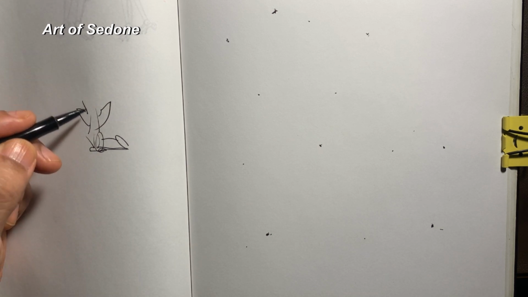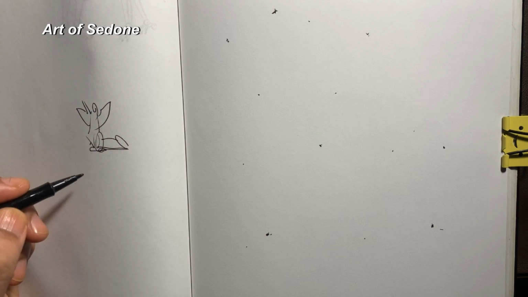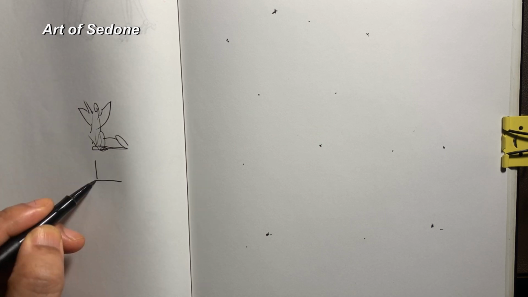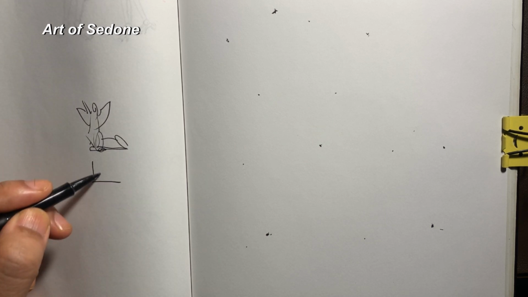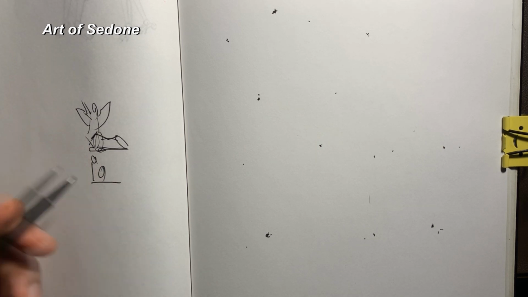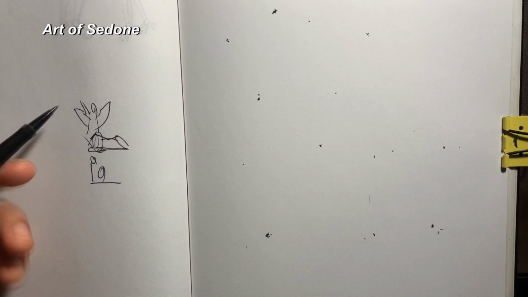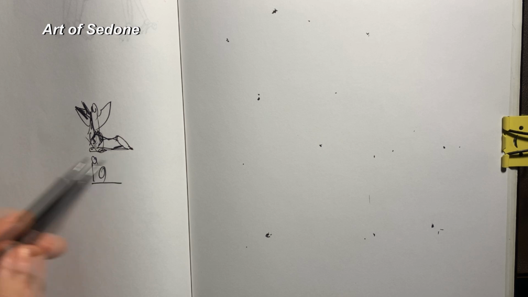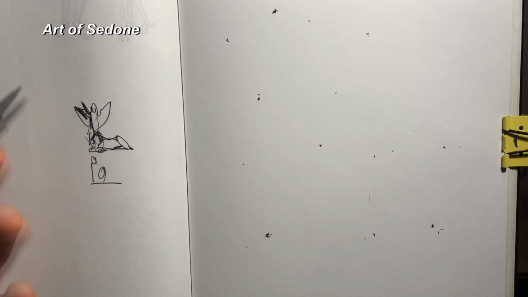So thumbnails are good for this kind of thing, and the focal point will be, you can work out values right here if you wanted. That's the idea. It's combining two different ideas.